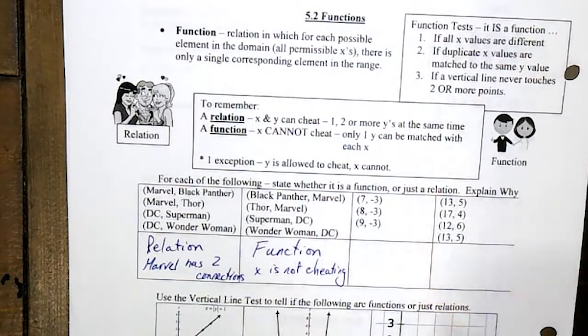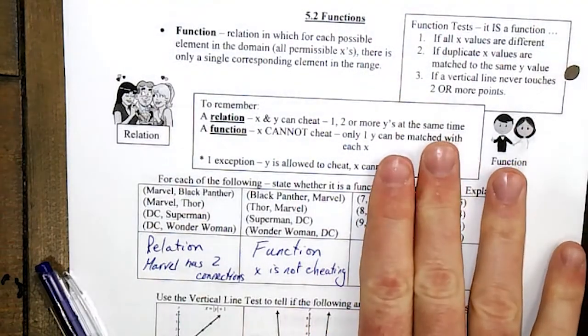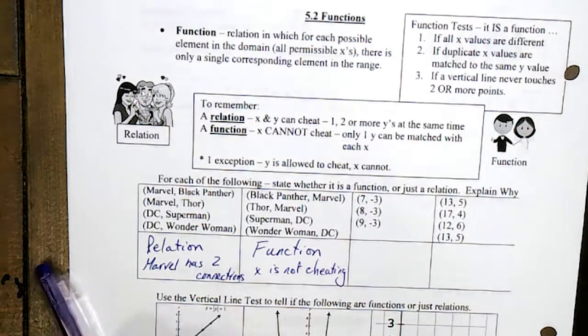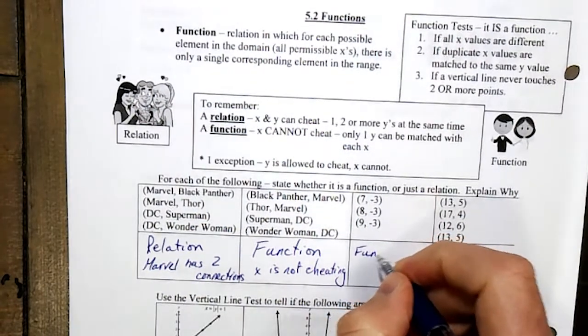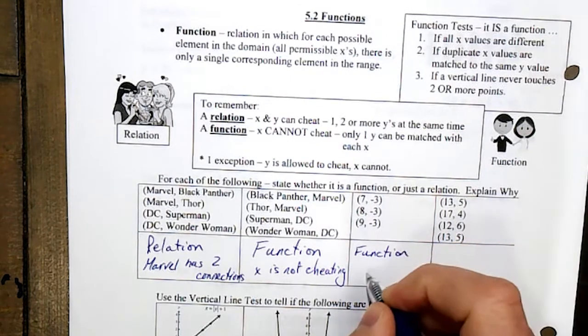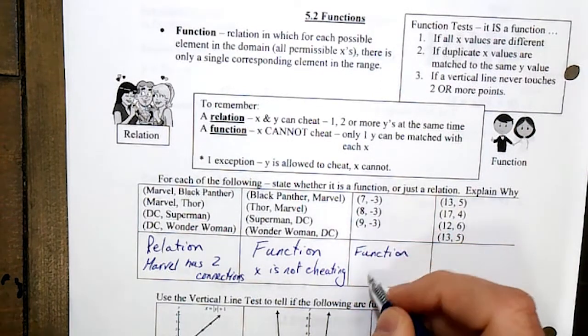Next one, I'm going to cover up the y coordinate, 7, 8, 9, 3 different options, cannot be any cheaters. So this is also a function. Doesn't matter that the y is repeated. What matters is there's no repeats on the x coordinate.